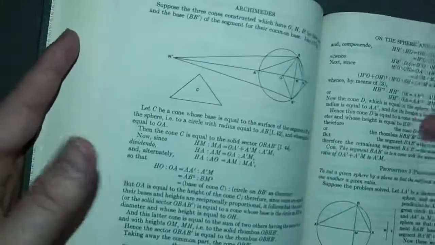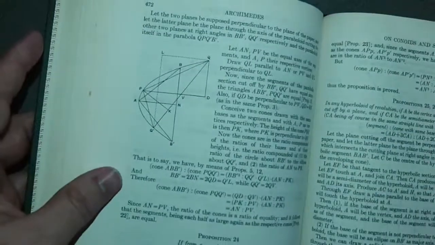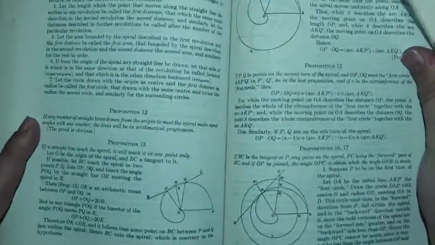But if you want to look, for instance, Archimedes took this about as far as it can go before insanity sets in. This is nice stuff.